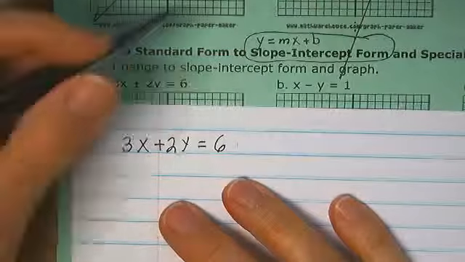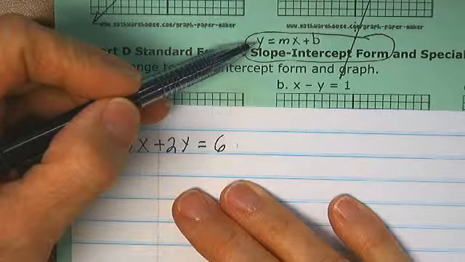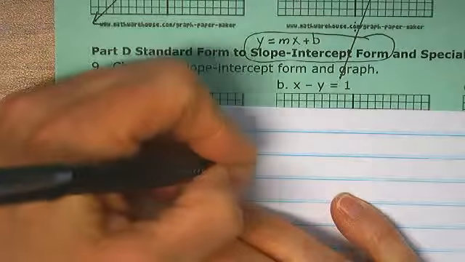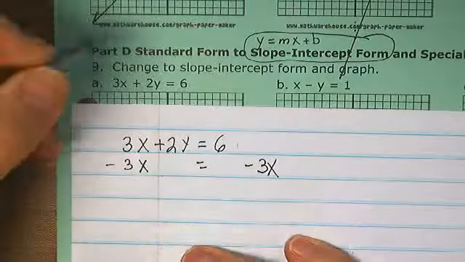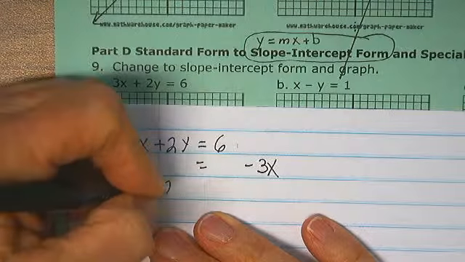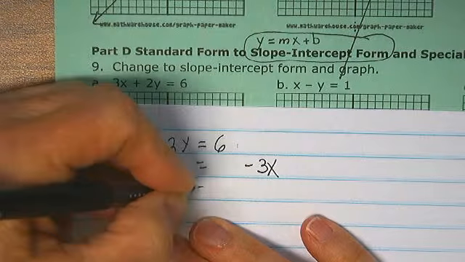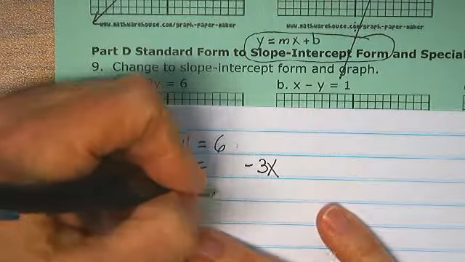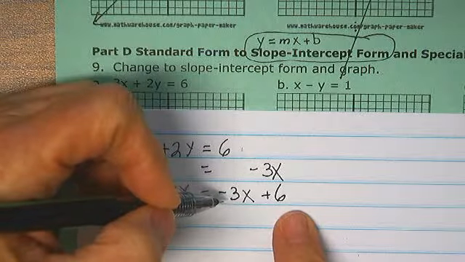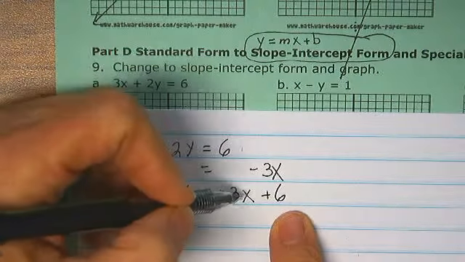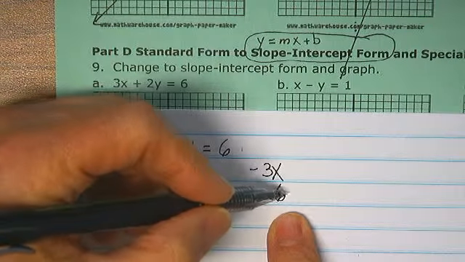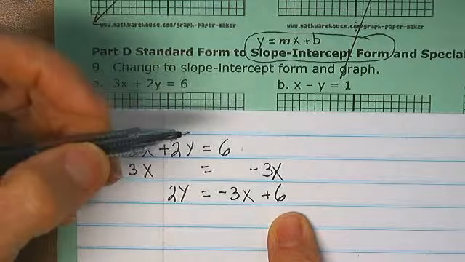Okay, if we want y all by itself, the first thing I'm going to do is subtract 3x from each side. That gives me 3x minus 3x is 0. So I have plus 2y equals negative 3x plus 6. Can I combine these terms? I cannot. There is an x here, 3 multiplied times some number. And 6 has no x. No way to combine these.